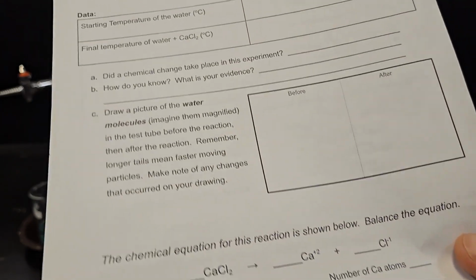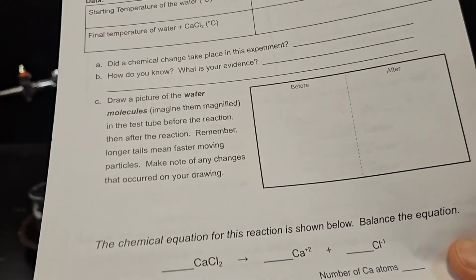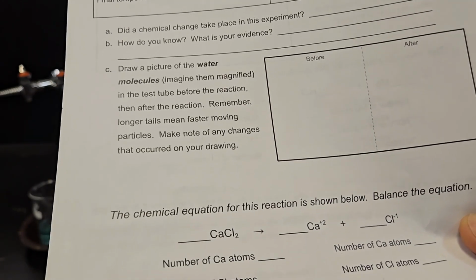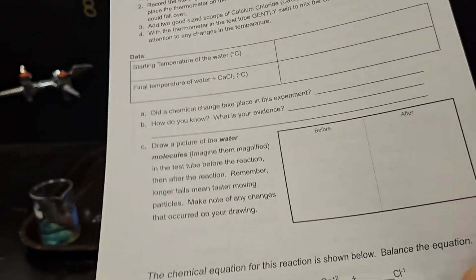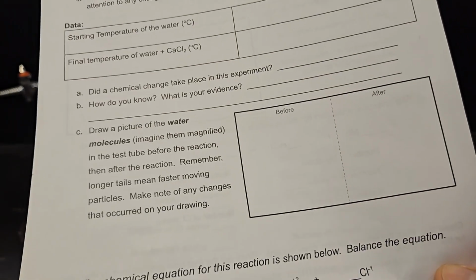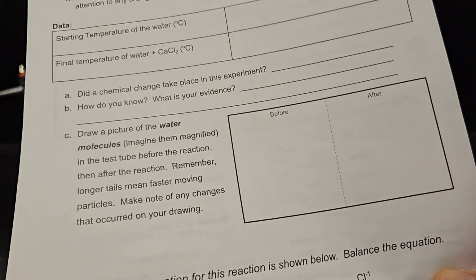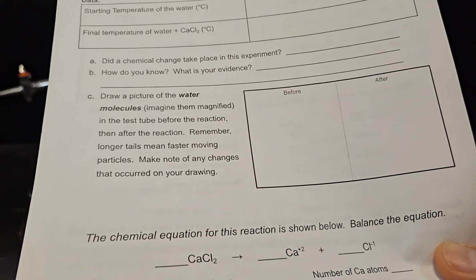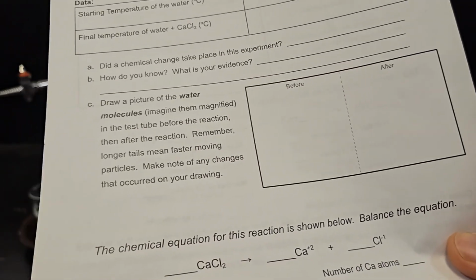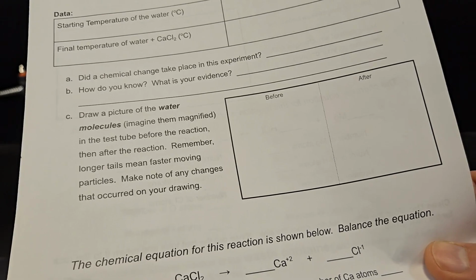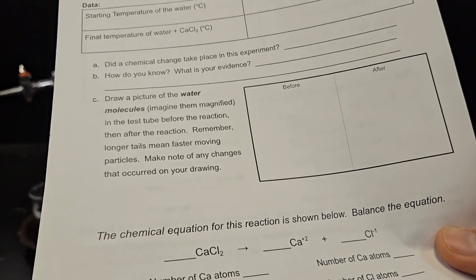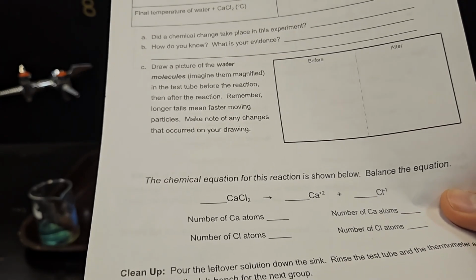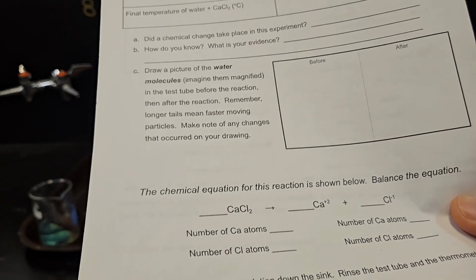Again, do a drawing before and after. In this drawing, though, it says, draw a picture of the water molecules, imagine them magnified in the test tube before the reaction, then after the reaction. So that means you're going to draw individual little particles of water. Each particle can be represented by just a small ball or sphere, a small circle in your beaker. And then you draw tails. It says, remember, longer tails means faster moving particles. Make note of any changes that occur in your drawing. So short tails means slow particles. Long tails means fast particles.